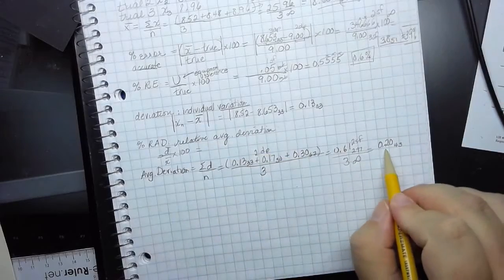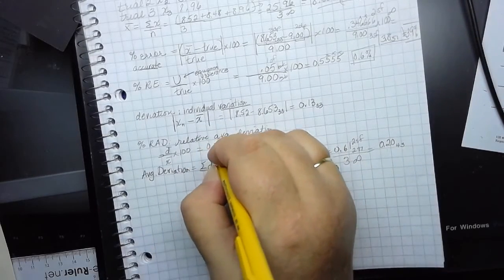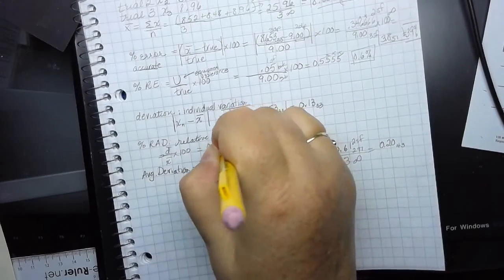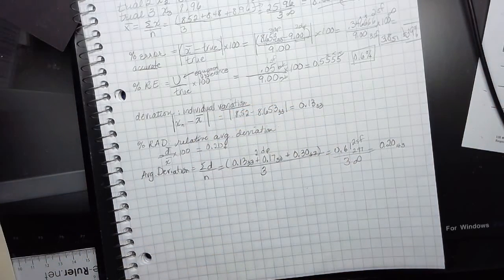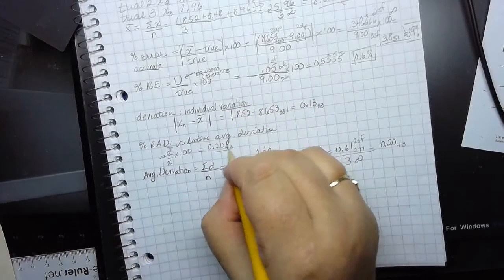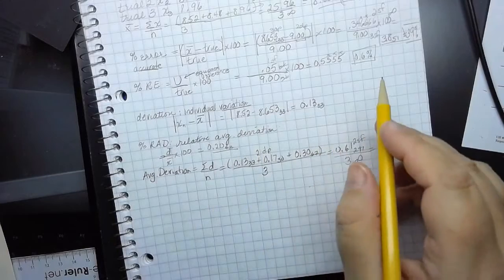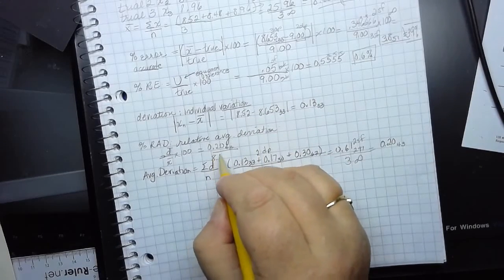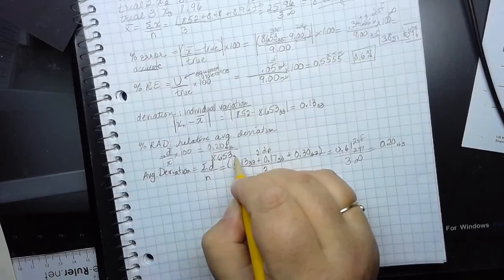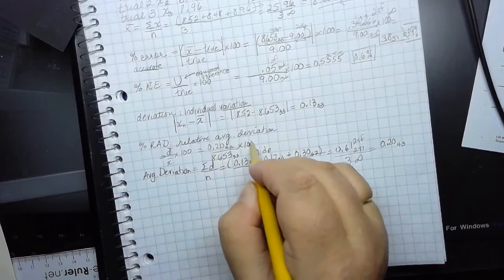So we're going to take our average deviation, divide by our average value, and multiply by 100.